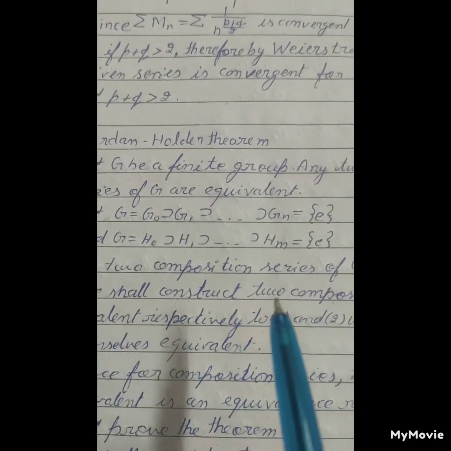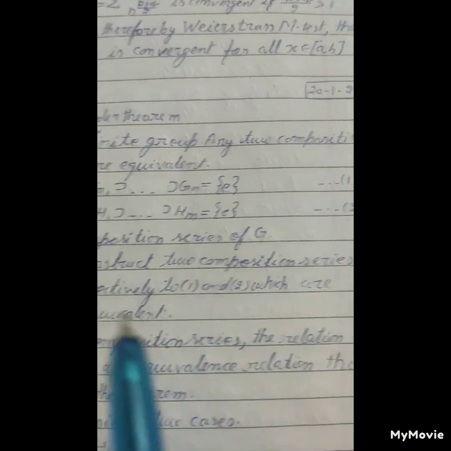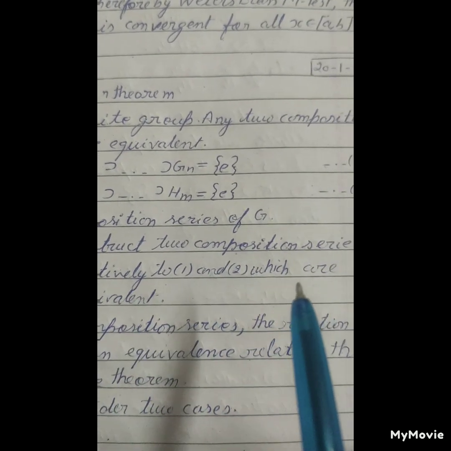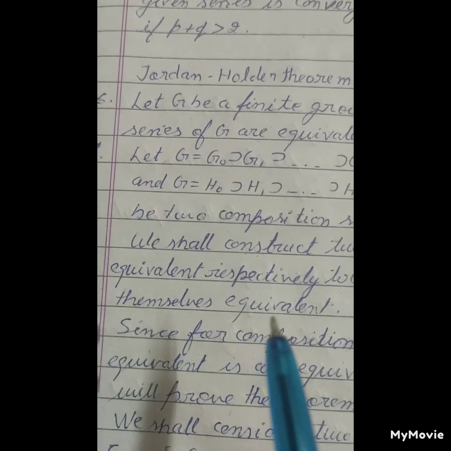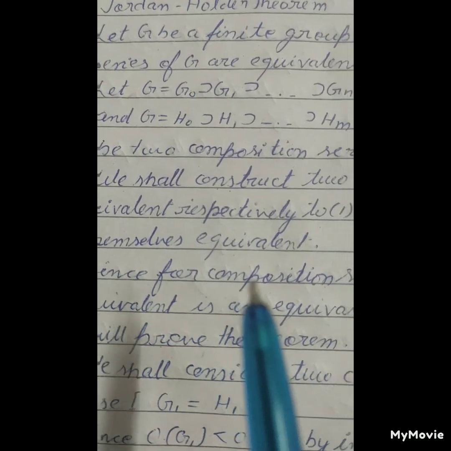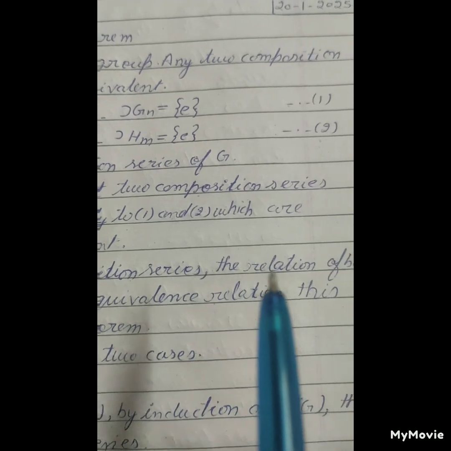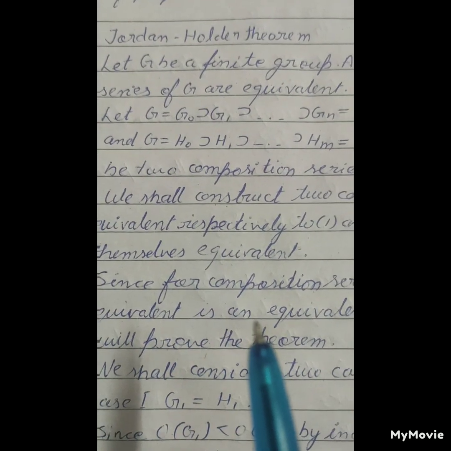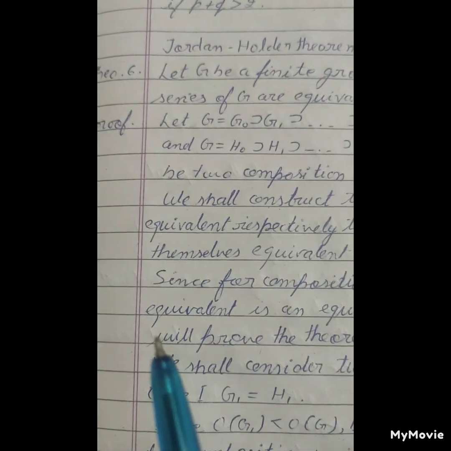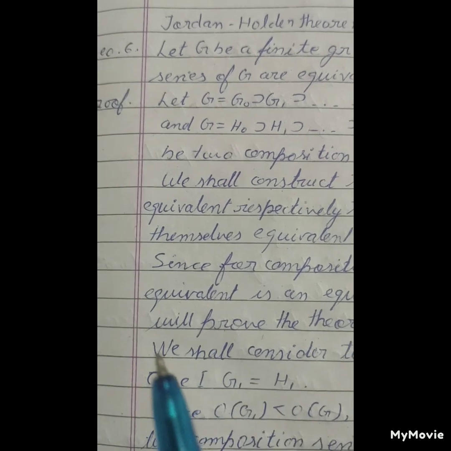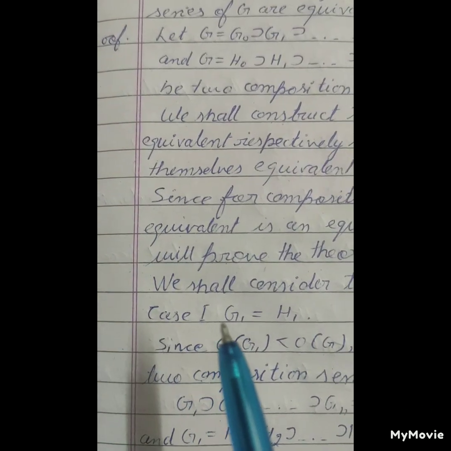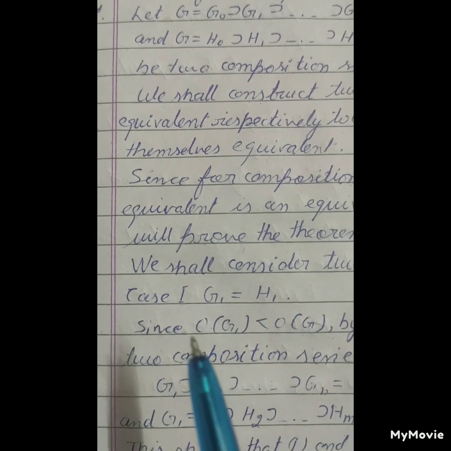So we shall construct two composition series equivalent respectively to 1 and 2, which are themselves equivalent, since for composition series the relation of being equivalent is an equivalence relation. This will prove the theorem. We shall consider two cases. Case 1: G1 = H1.